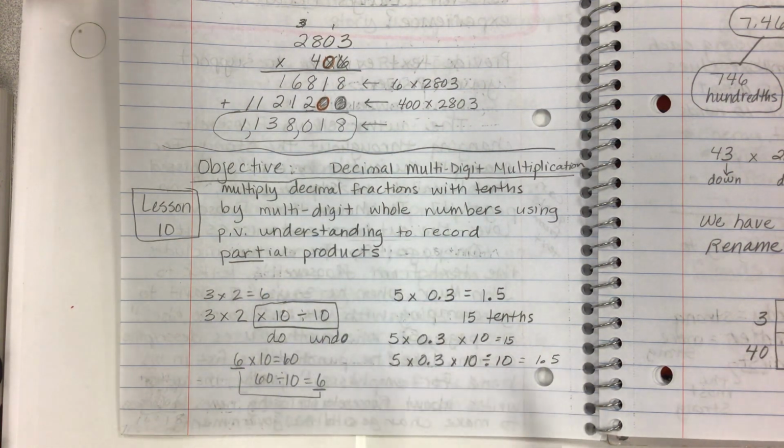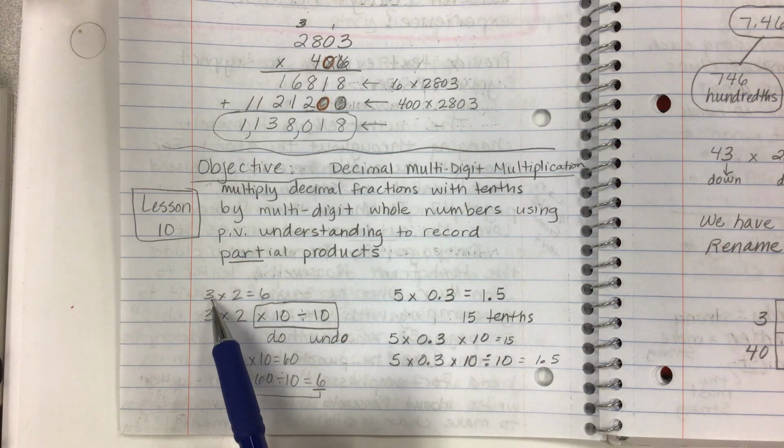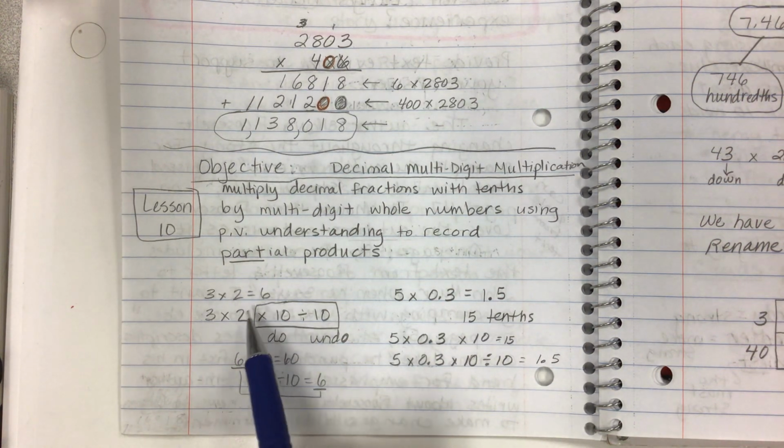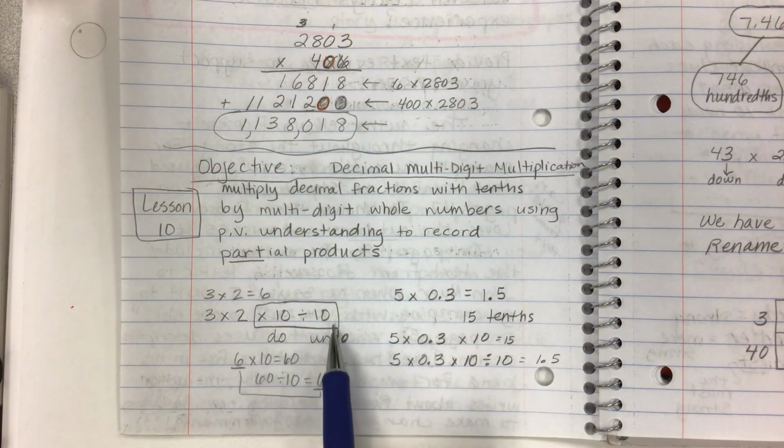So the new way is having us think about regular multiplication with a 3 times 2 equals 6. And then they're doing this funny, weird thing that when I was growing up, we never did it. We had a real simple way of solving, but I didn't know why. And so this is why we can do it.